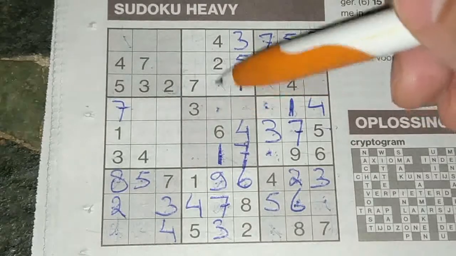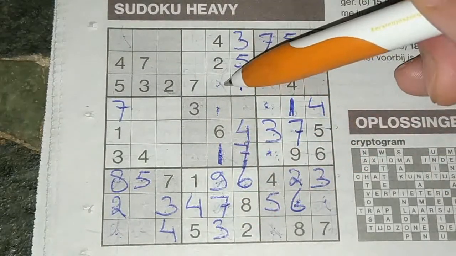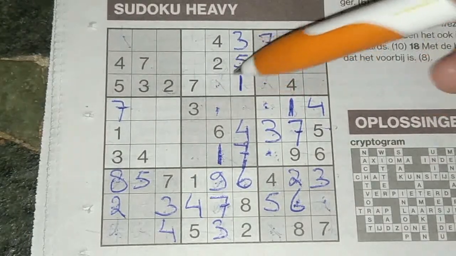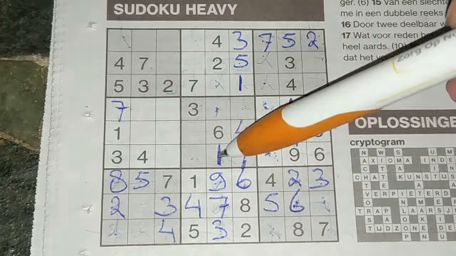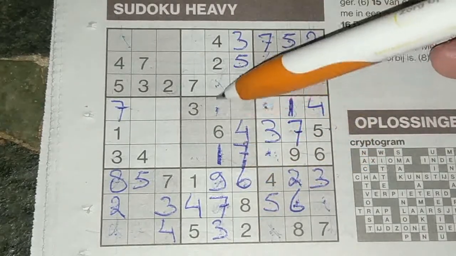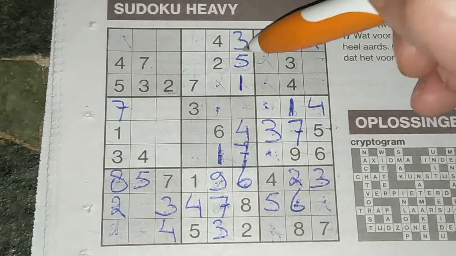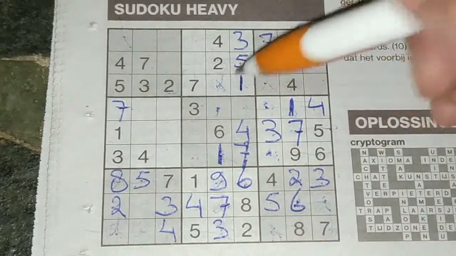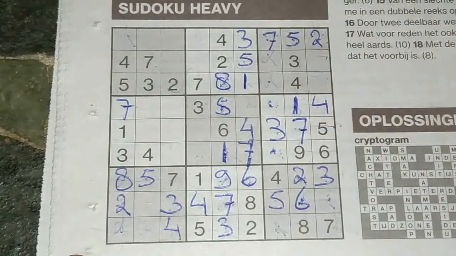Then the 2 missing numbers in the middle column are the numbers 8 and... 3. No, 1, 2, 3, 4, 5 is missing. 5 and 8. We have a 5 here, so no 5 there. Or 5 there, so no 5 here. 5 should be here, and the 8 goes there.